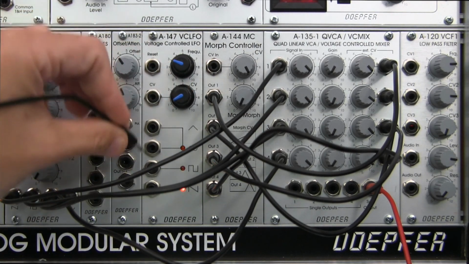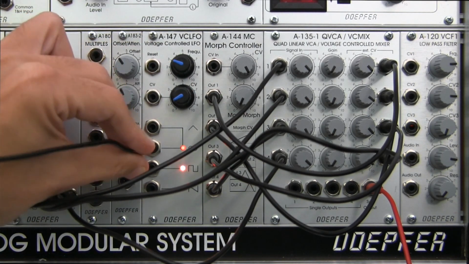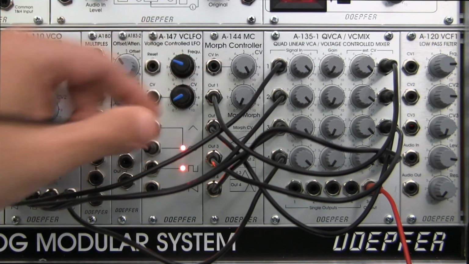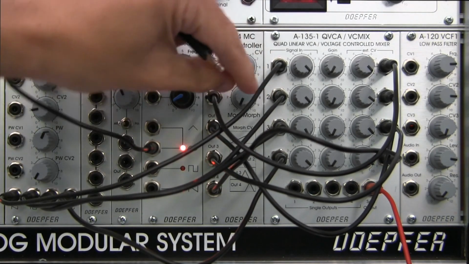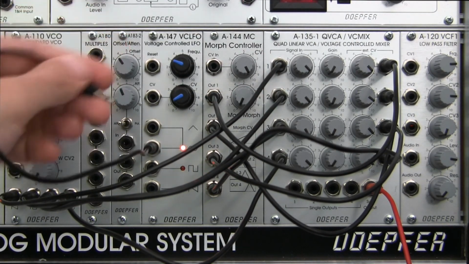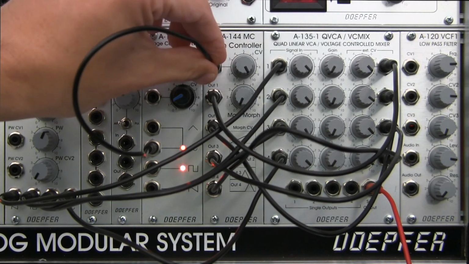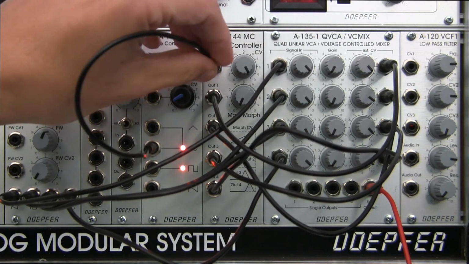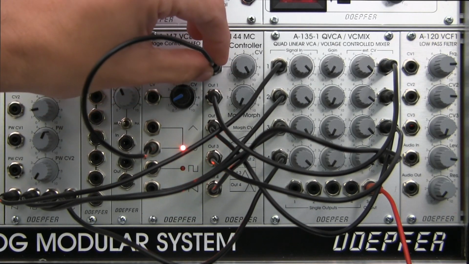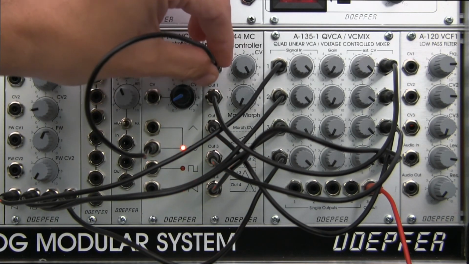Maybe we're doing a patch and we want to integrate a sine wave to emulate that manual control that we were doing a moment ago. So I'm going to take my sine wave output and patch it into my Morph controller. And I have my CV input all the way up, so we should immediately hear some movement here.